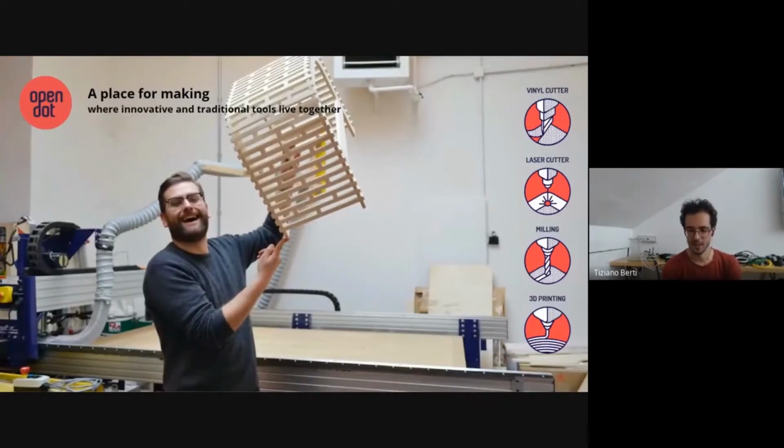However, it's a place for making, so we have different technology, and the thing I like about this technology is you don't have to be a good artisan to make stuff. You just need to think as an artisan, but this kind of technology opens the world of making also to people that are not very good at using things with their hands.